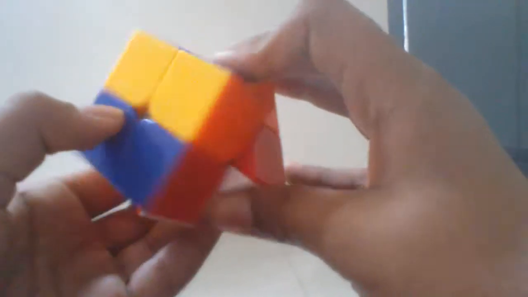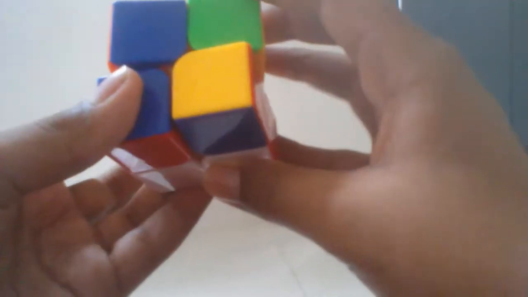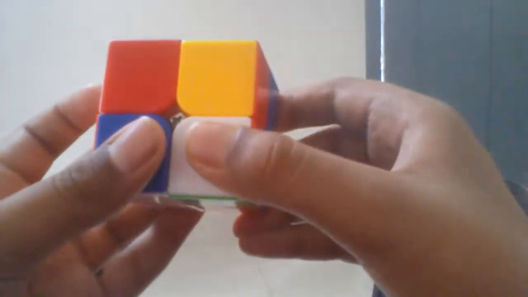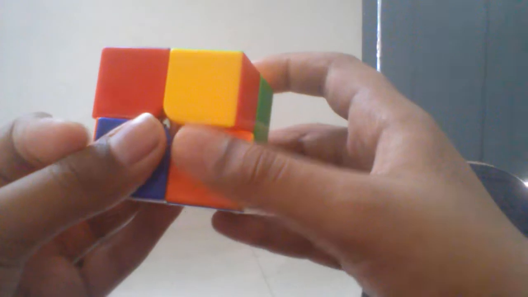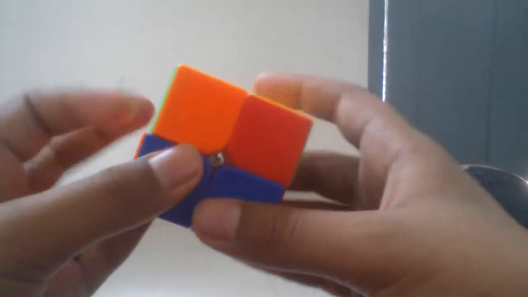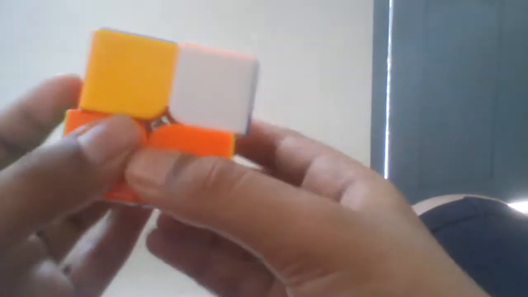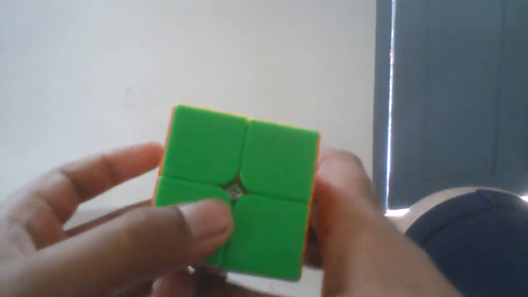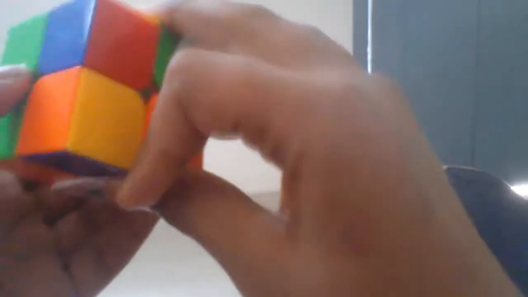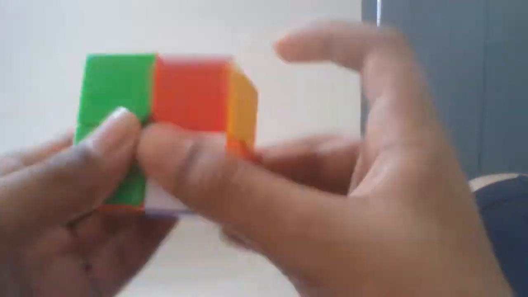So the algorithm goes F R U R prime U prime R prime F prime. Or what you can do instead is R U2 R prime U prime R U R prime U prime R U prime R prime, which will solve the Euler. But I recommend doing the first one, because R U R prime U prime is easy for most of you. And after you solve the Euler like this one, you get a thing called PLL.